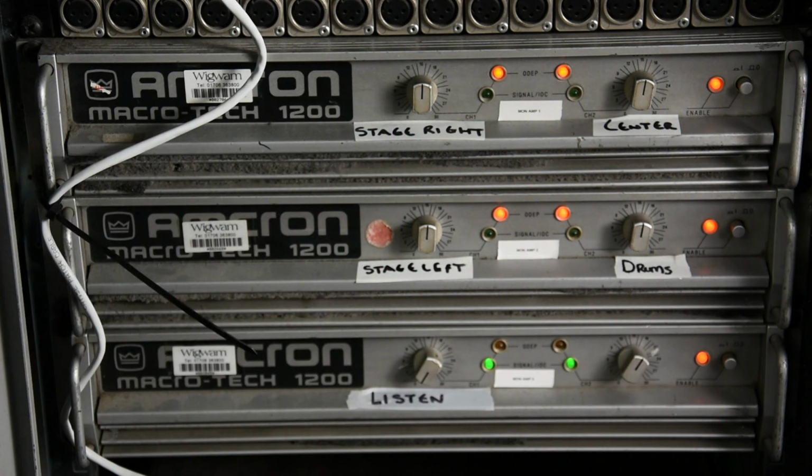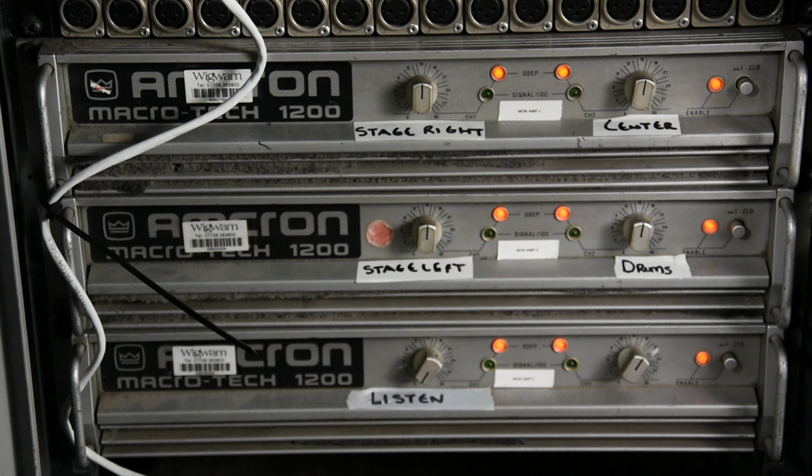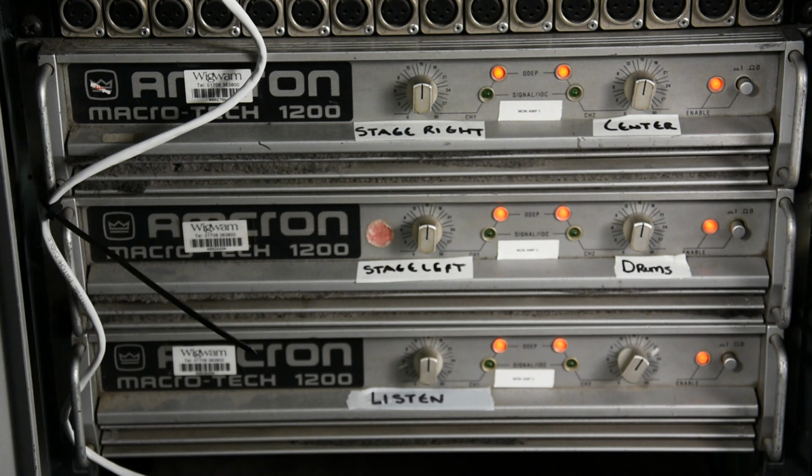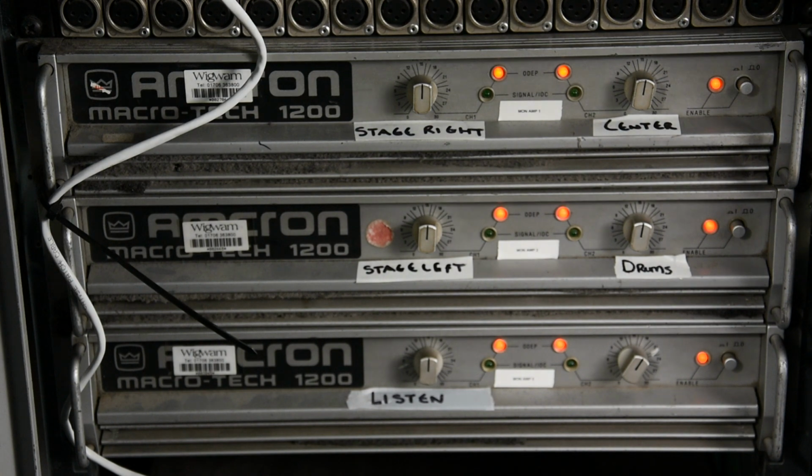We'll talk later about the listen wedge, which is a wedge that you've got down by you in monitor at the side of the monitor desk. That will also need fading up to 12 midday once we get onto that during class.